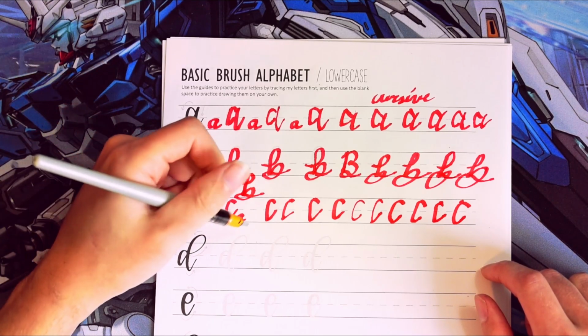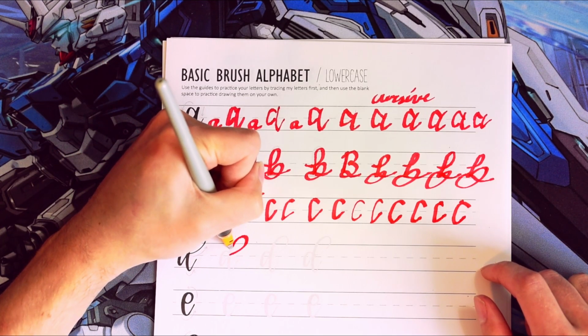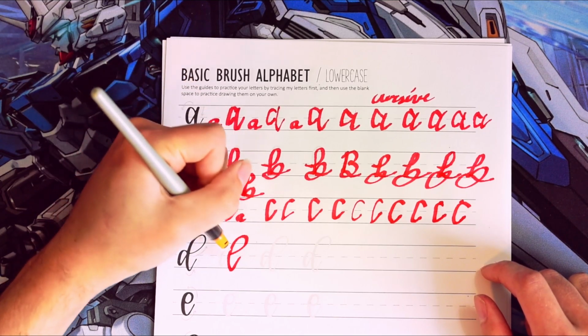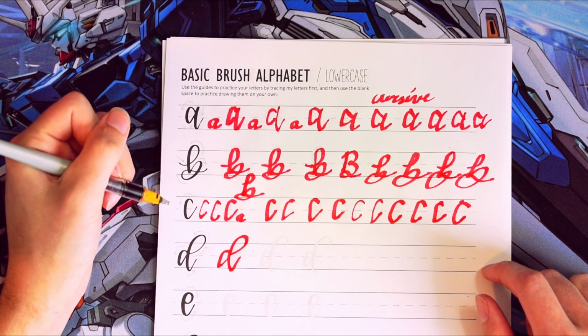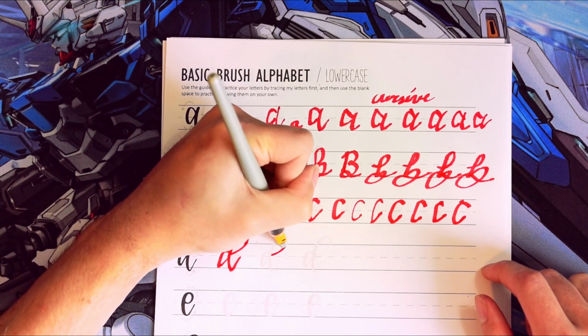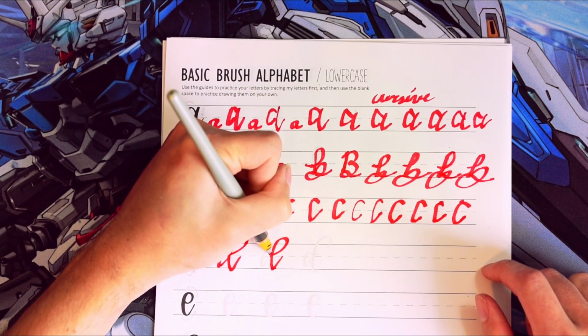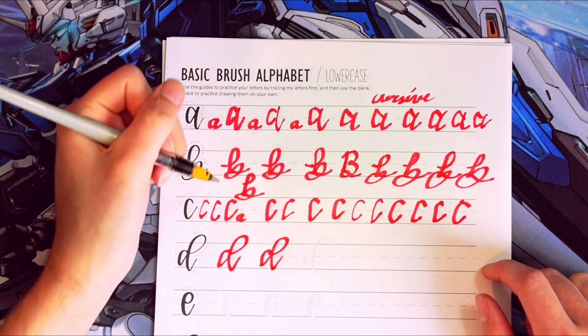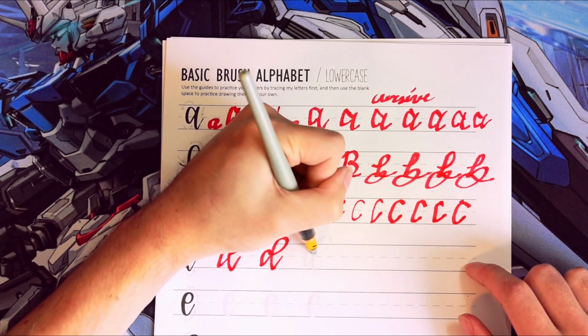Now let's try the D. I'm actually quite interested to see what that does. So up, down, and up. Okay, I like that. I like that one very much. And again, remembering the light and the heavy, that is what really helps for me.